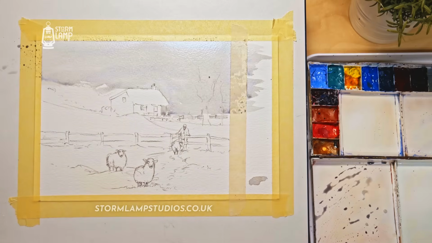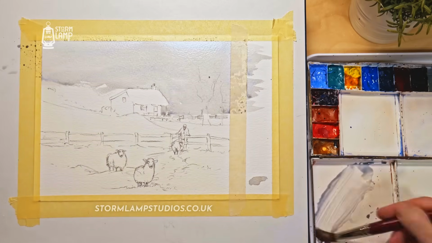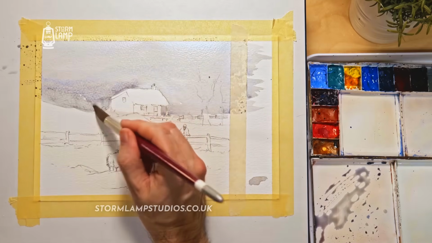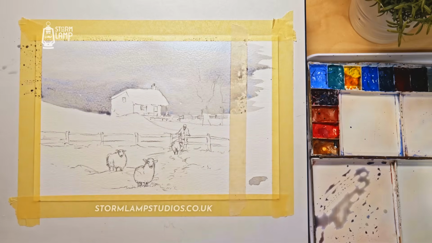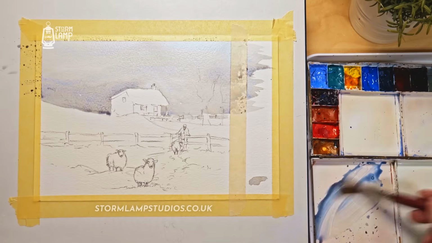I need to get back over to this side now quickly before it dries on me. Okay, so what I'm going to do now is mix up a slightly stronger mix of that blue there.